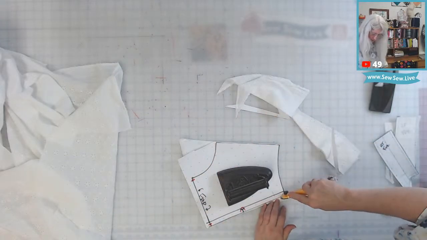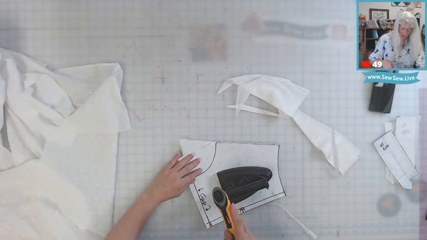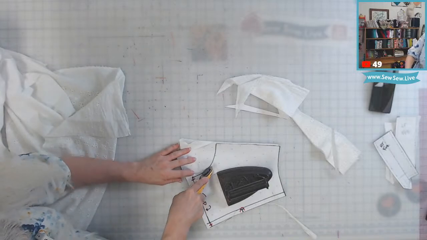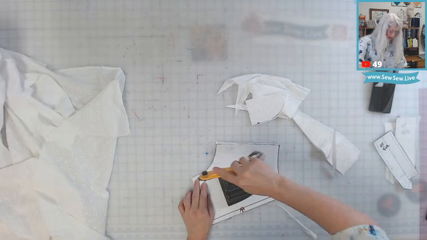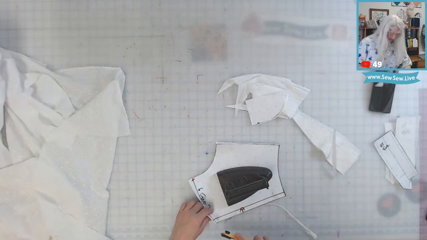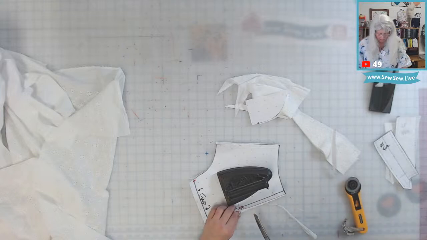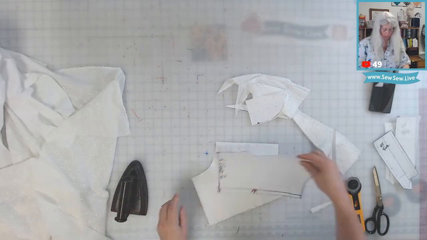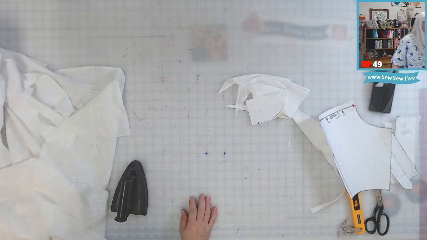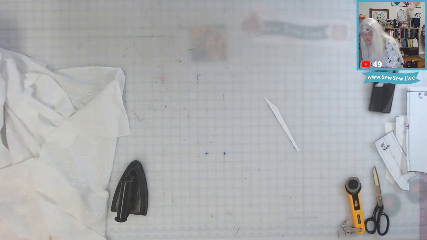Okay, that was a little too much resistance at that angle. I'm not going to take a chance on that. Go like this, away from the shirt so I don't accidentally cut into it. All right, I'm going to nip at the center back neck, center bottom of the yoke, and then right here where my gathers go to. There we go, there's my yokes. And we just need the collars now and that one facing.